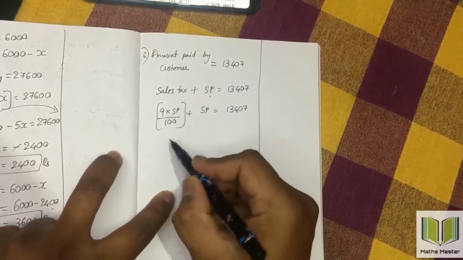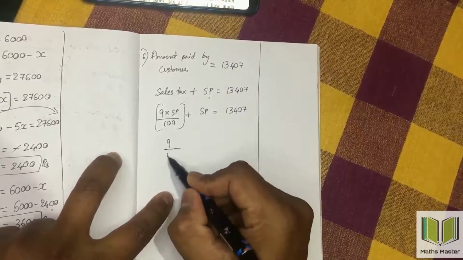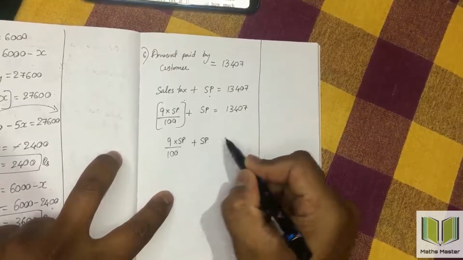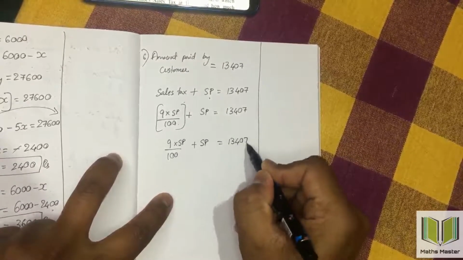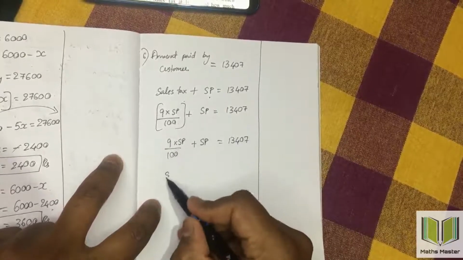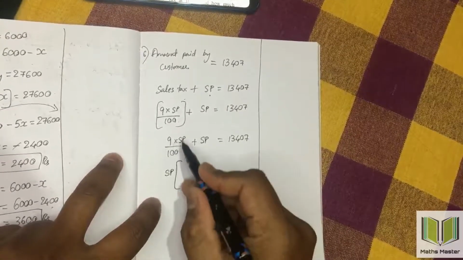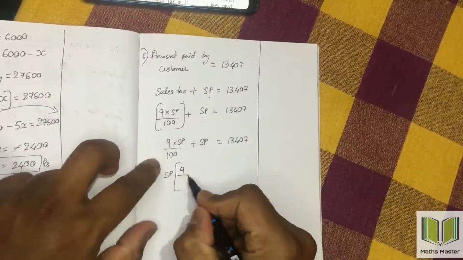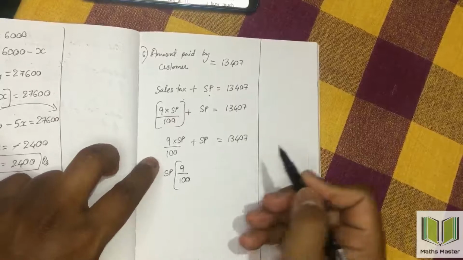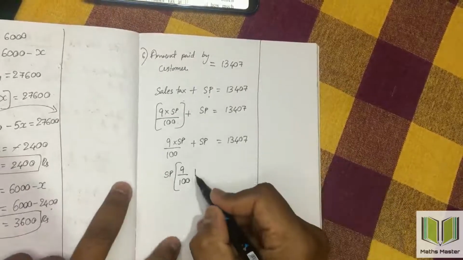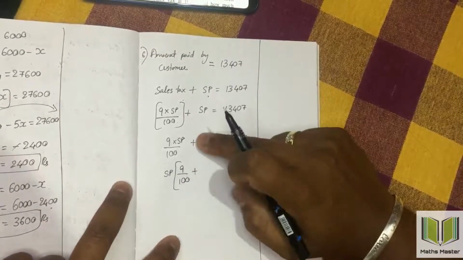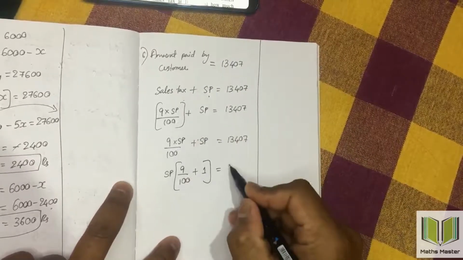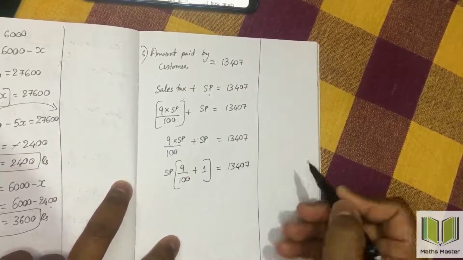Now in this case what happens? 9 by 100 into SP plus SP is equal to 13,407. I'm sorry, I wrote the same thing again. If I take SP common from both terms, over here, if SP is taken out, 9 by 100 remains. So I'll write 9 by 100 inside the brackets, plus, over here, if SP is taken out, I'll be left with only the number 1, which is equal to 13407.